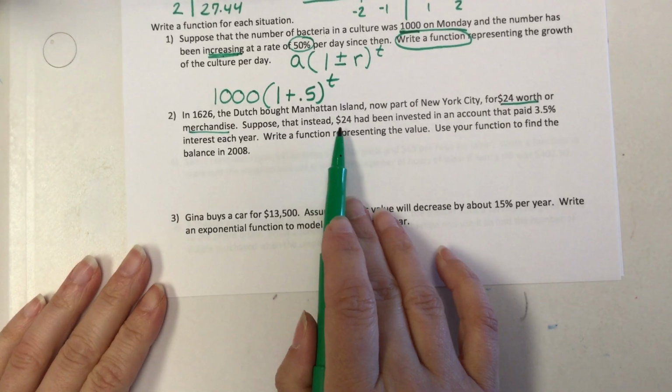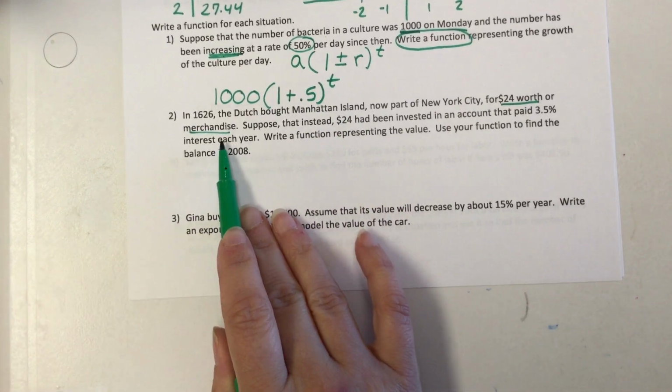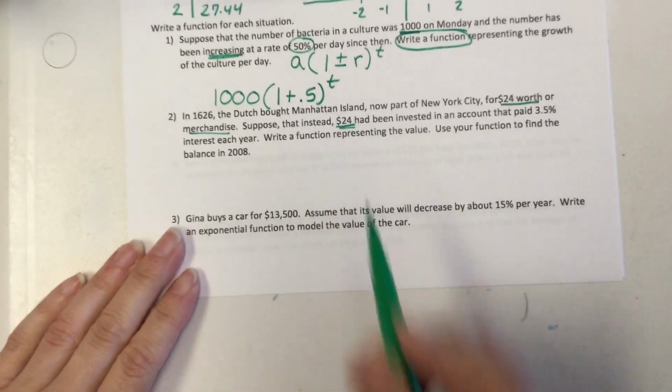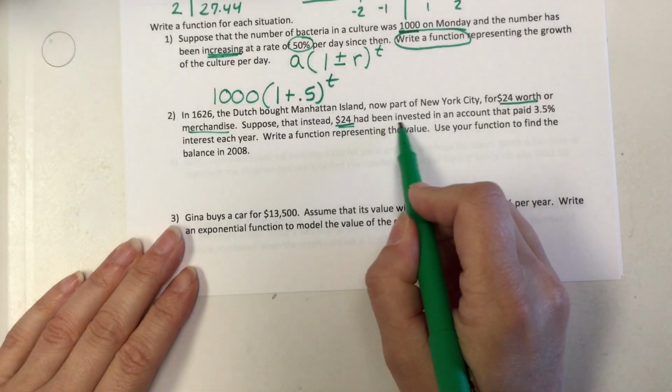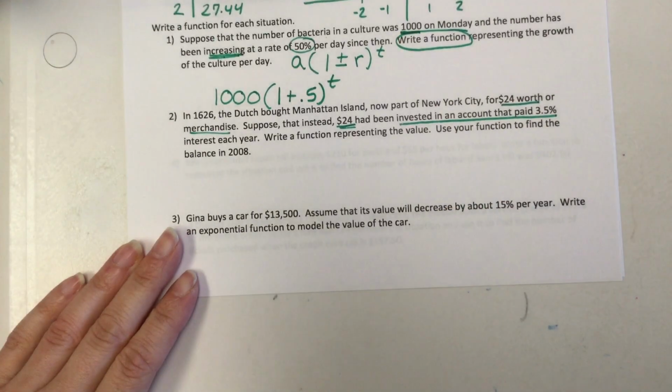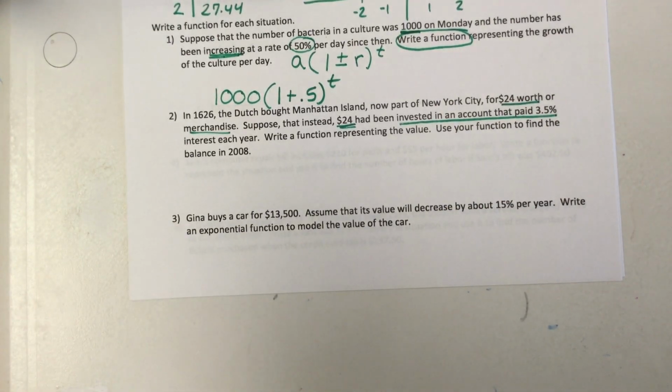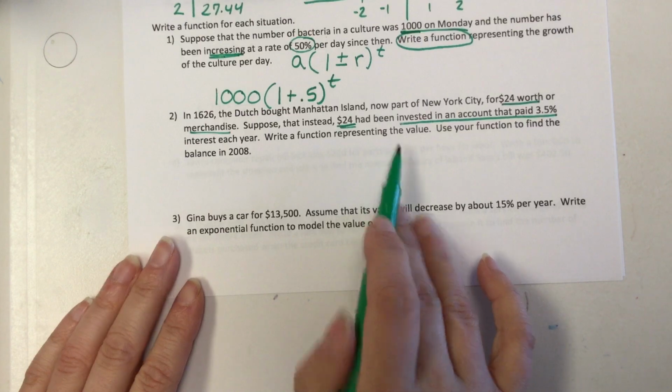Suppose that instead of having $24 worth of merchandise, they received $24. They invested it into an account that paid 3.5% interest each year. So remember, when you invest and you are given interest, that's exponential growth. Your money is going to be, you're getting more money, okay, as that interest is added to your account. Write a function representing the value.